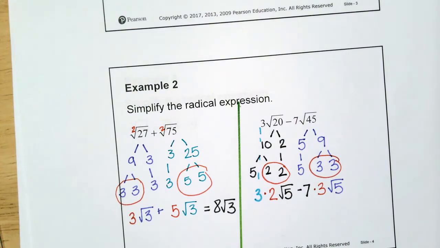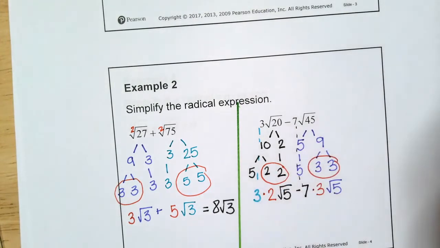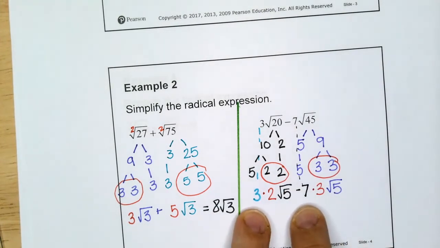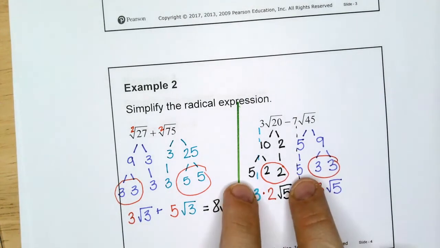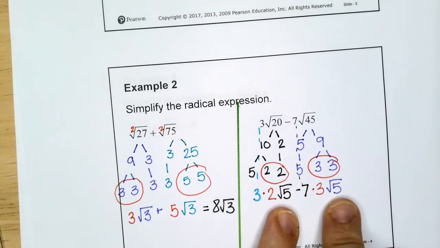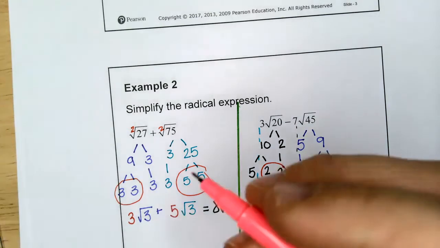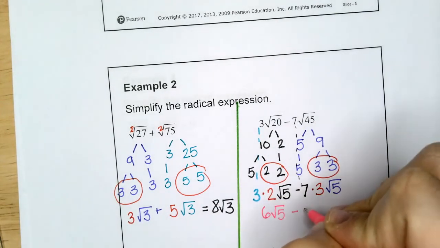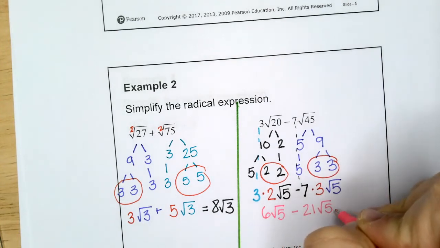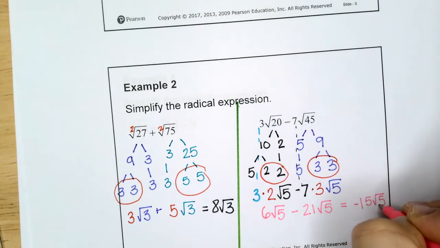Okay, so that 7 is from here. That 3 is from up here. We pulled out the 2, we pulled out the 3, and we left the 5s under the radical because they did not have a pair. They were the remainder. Okay, so 3 times 2 is 6, square root of 5, minus 7 times 3 is 21, square root of 5 is negative 15, square root of 5.